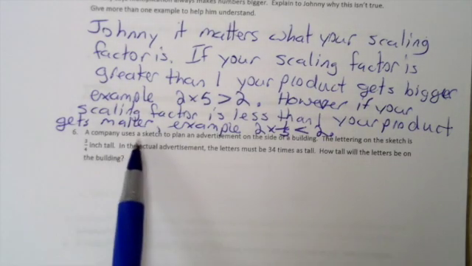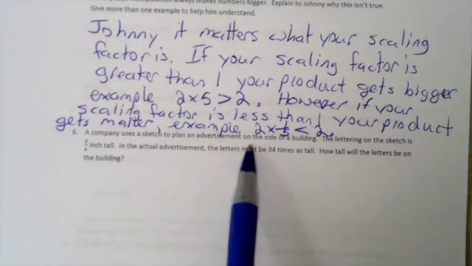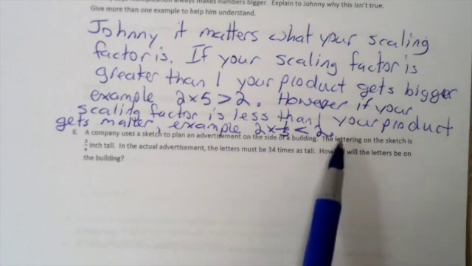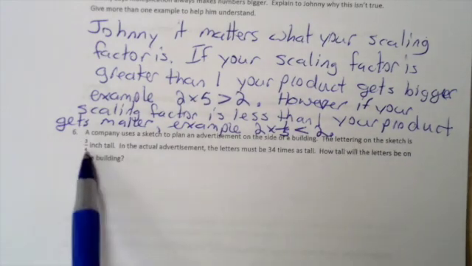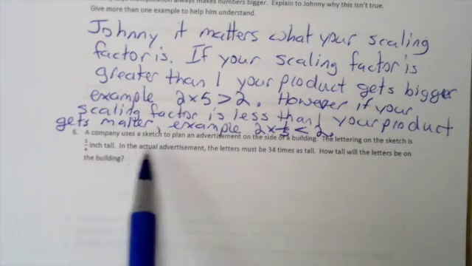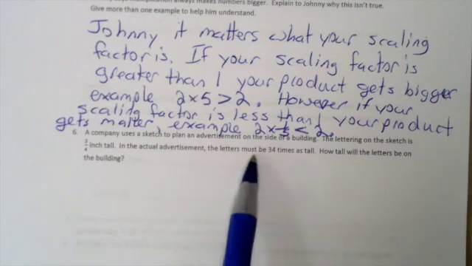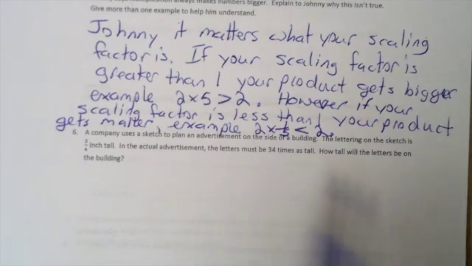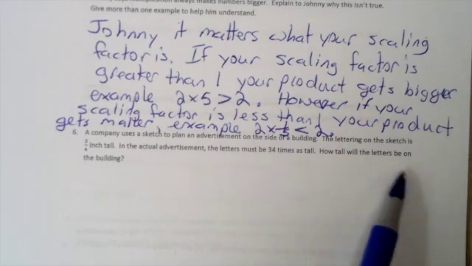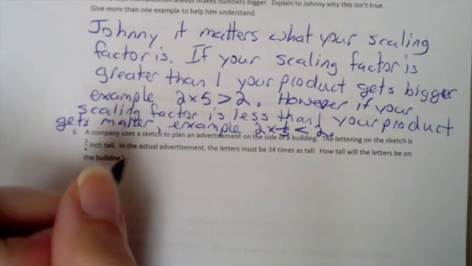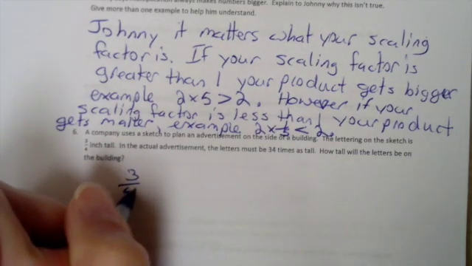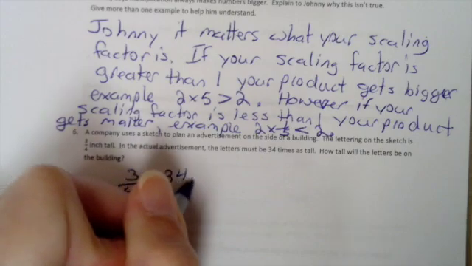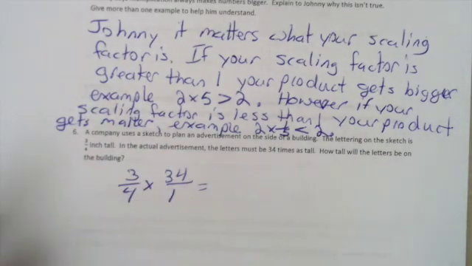A company uses a sketch to plan an advertisement on the side of a building. The lettering on the sketch is 3/4 inch tall. In the actual advertisement, the letters must be 34 times as tall. How tall will the letters be on the building? So we're going to multiply 3/4 times 34. We're going to put a 1 on it.